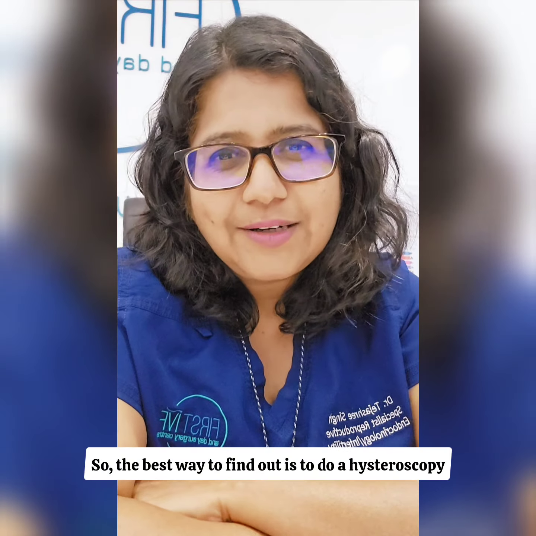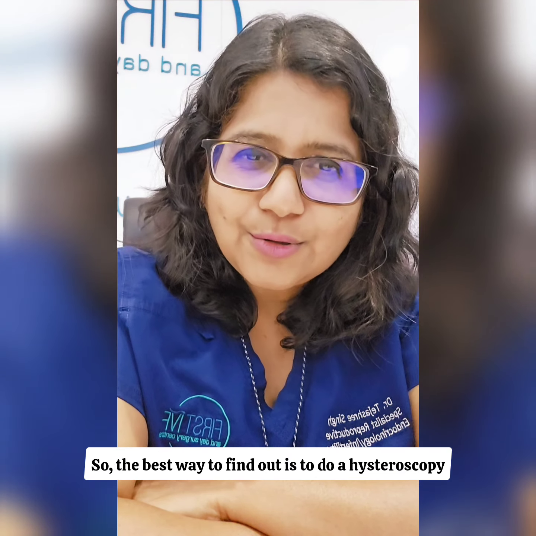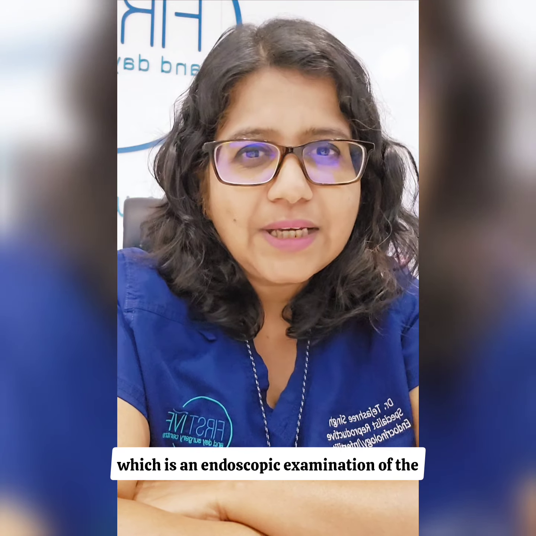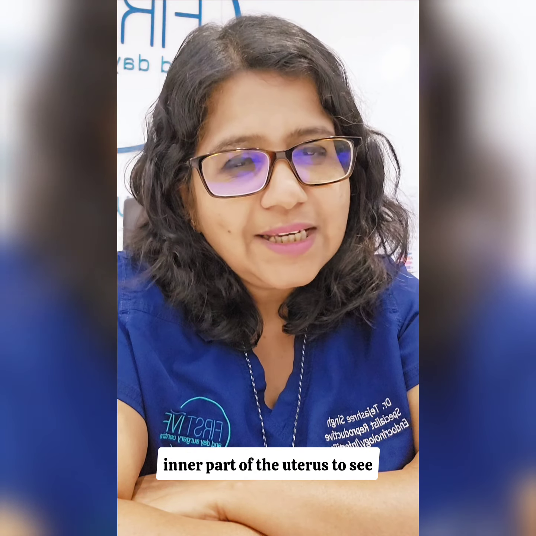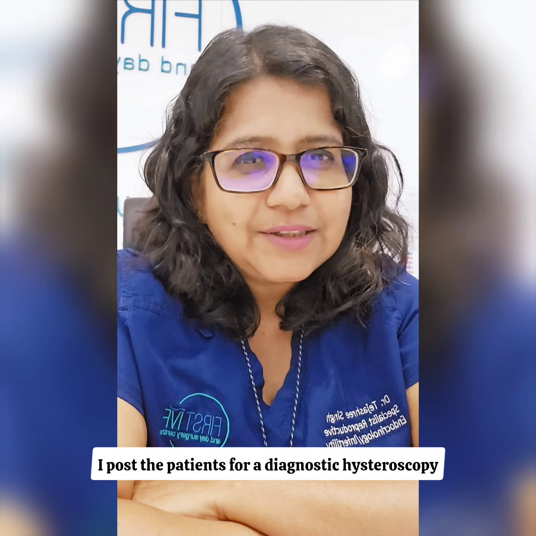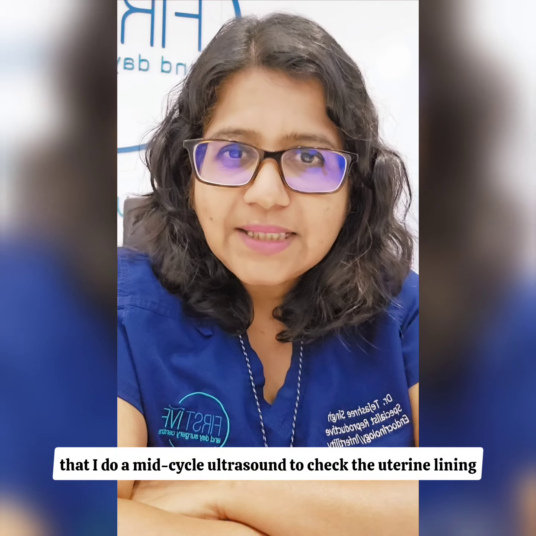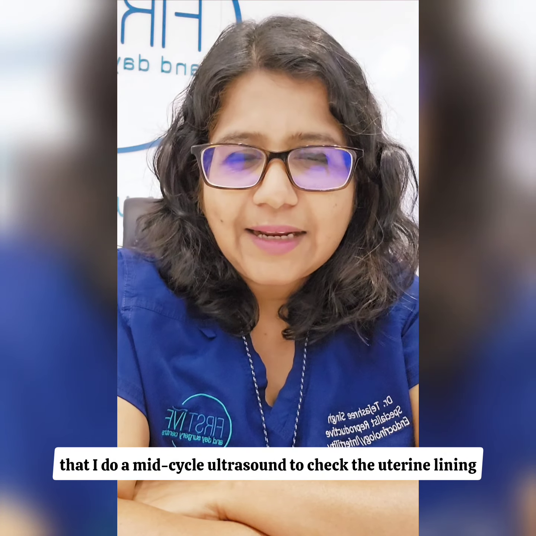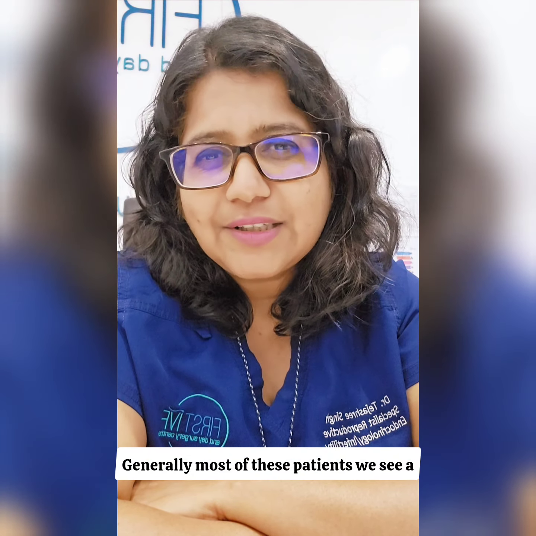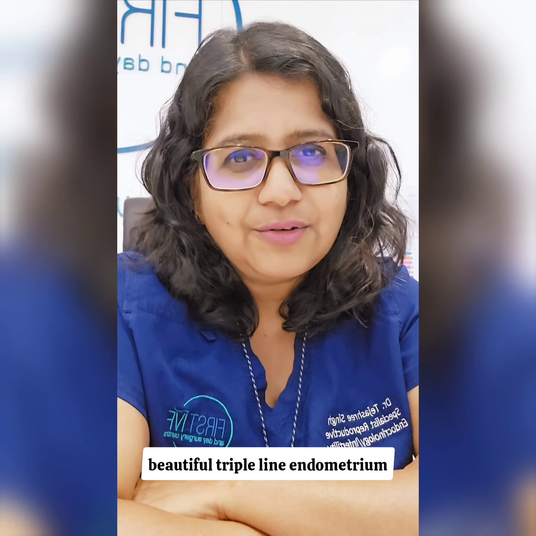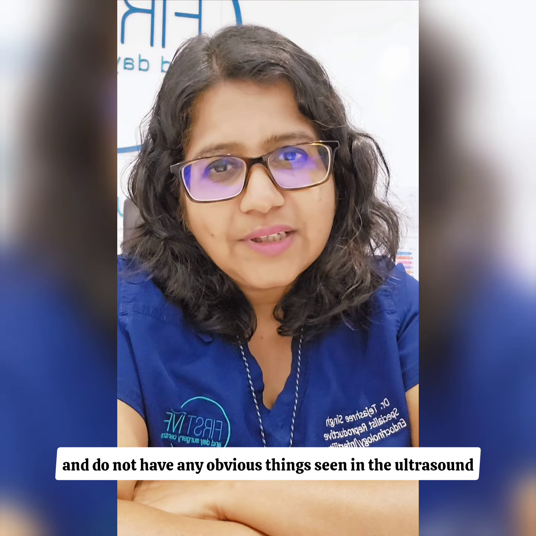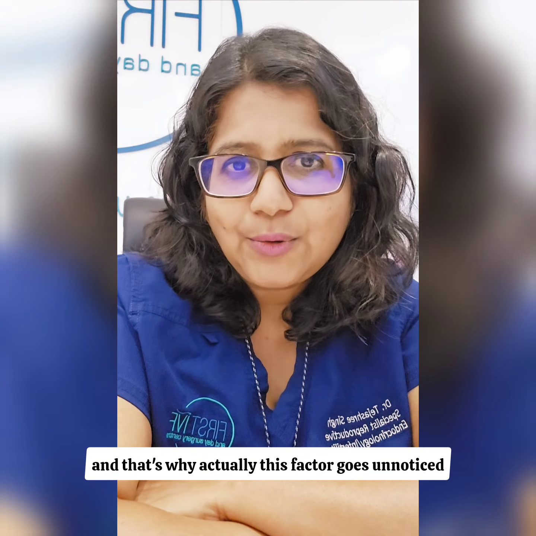The best way to find out is to do a hysteroscopy for the patient, which is an endoscopic examination of the inner part of the uterus to see and treat any problems. For example, I post the patients for a diagnostic hysteroscopy and before that I do a mid-cycle ultrasound to check the uterine lining. Generally, in most of these patients we see a beautiful triple line endometrium and no obvious abnormality on the ultrasound. That's why this factor goes unnoticed.